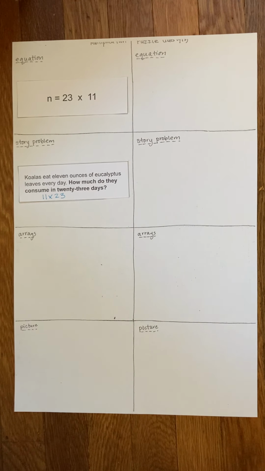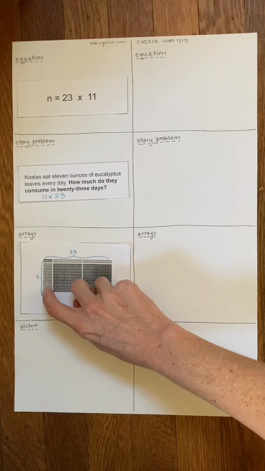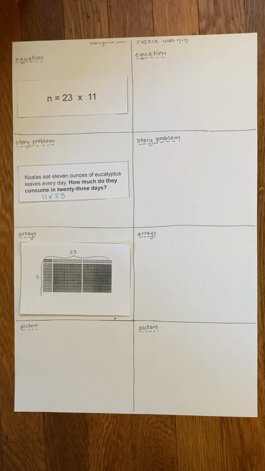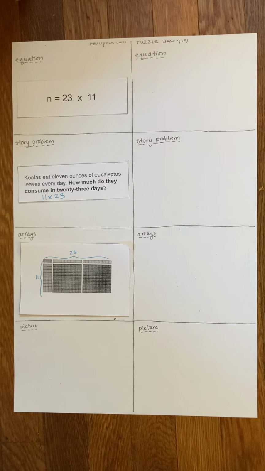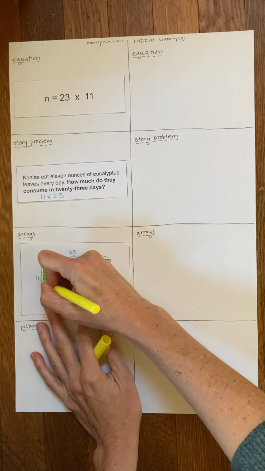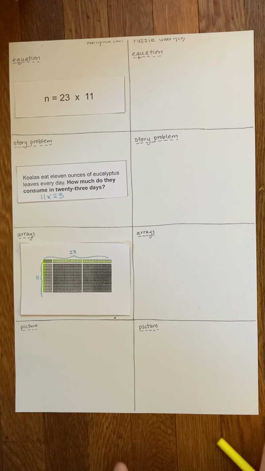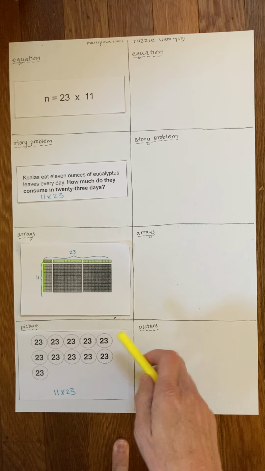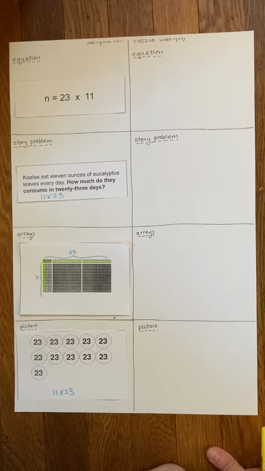Then I found this array that had 10, 11. I'm really just looking at the blocks on the side there. Like this section is 11 and this section is 23. Okay, that's how I drew them. And then I found another picture that matches this as well. 11 groups of 23. Okay, I found a match. Now I'm going to try to find another one.